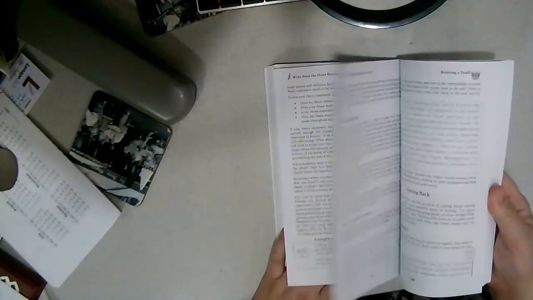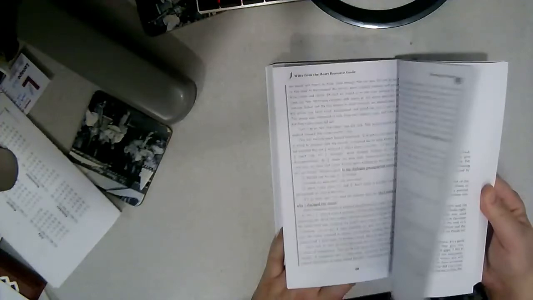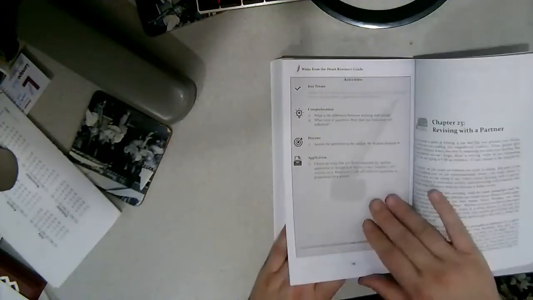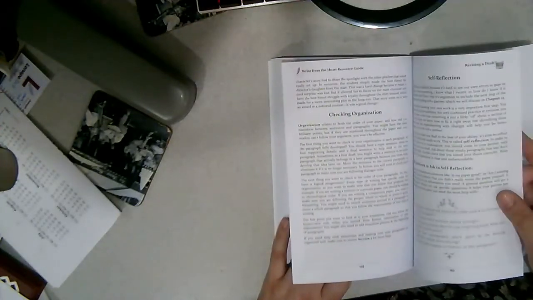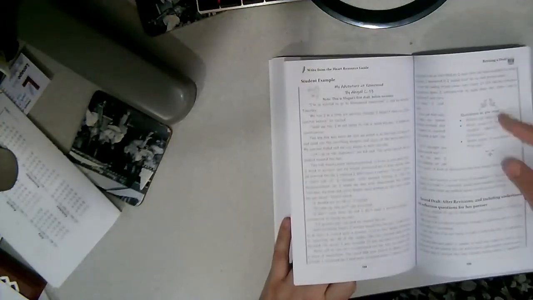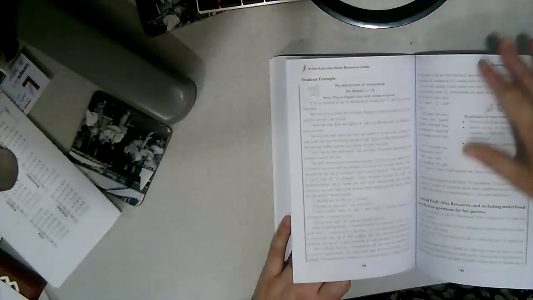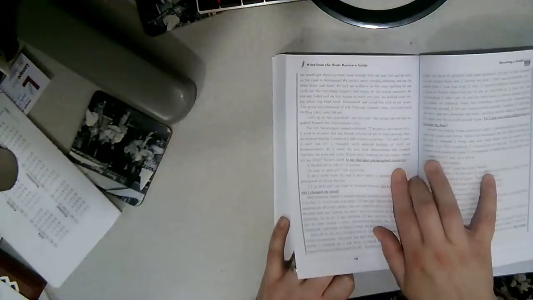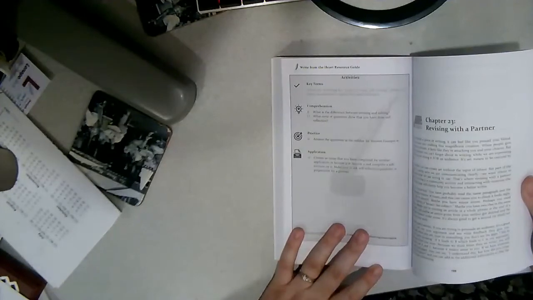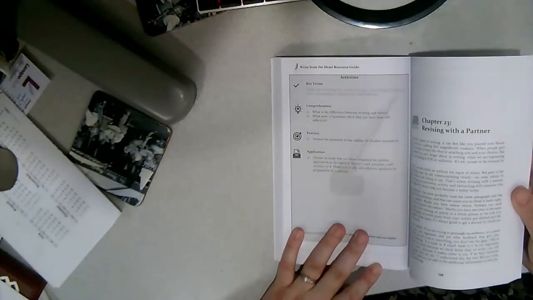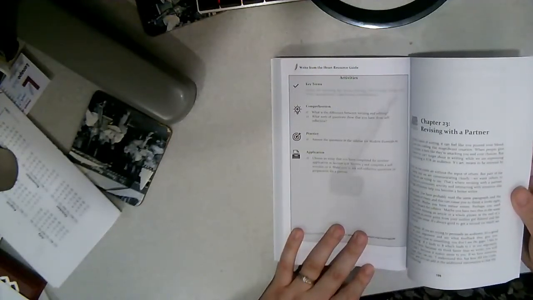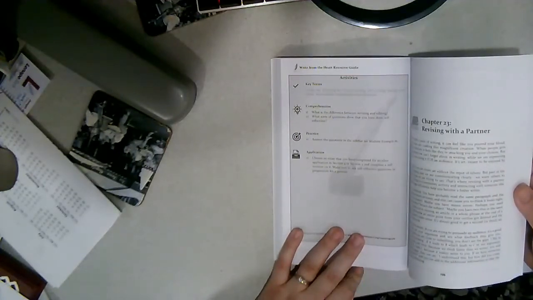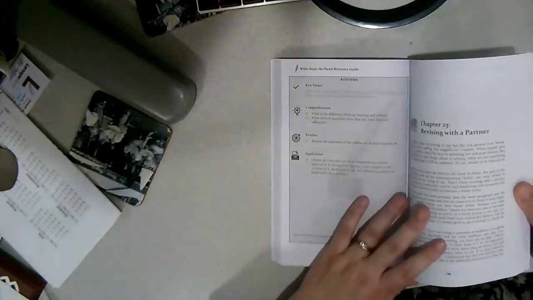There's a chapter on self-revision, and then there's a chapter on revising with a partner. And the nice thing about this section is we use the same student example throughout the process, and we start with the draft, and then we show how she revised the draft with underlined questions and self-reflection that she did.